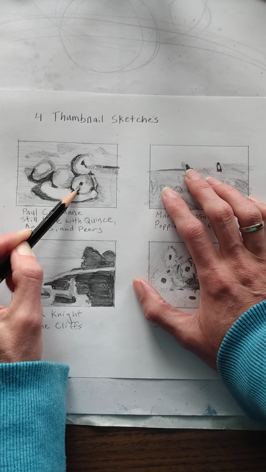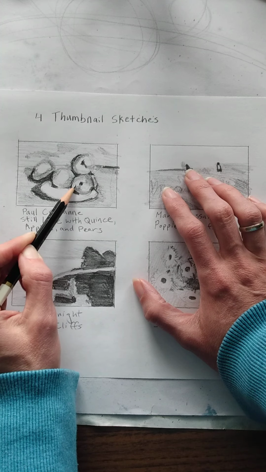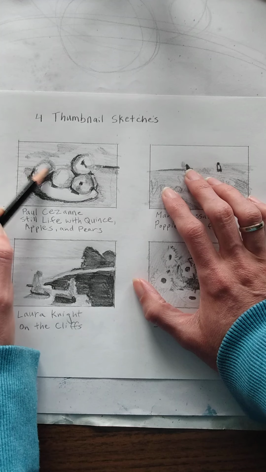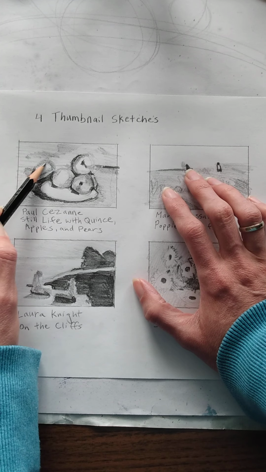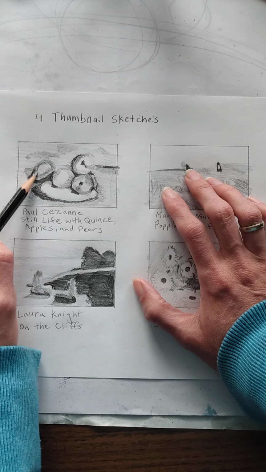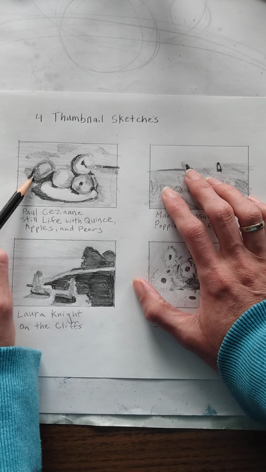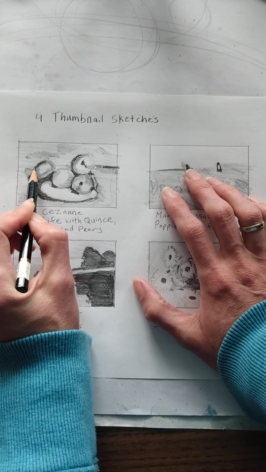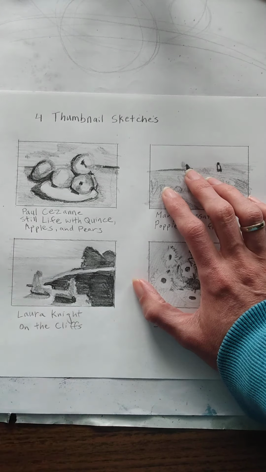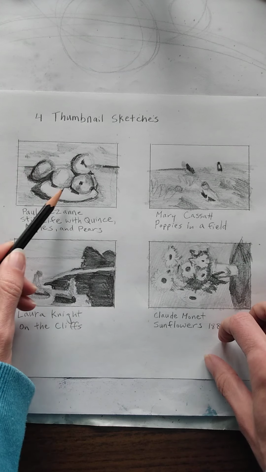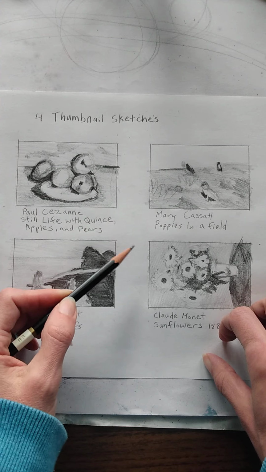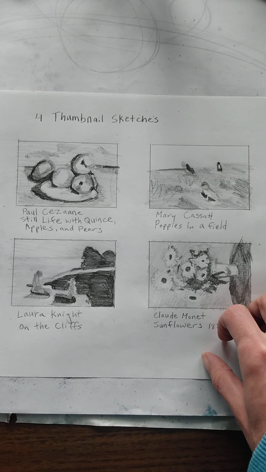Oh, there's a little bit more medium right there that I missed. That piece of fruit is a little bit darker, so I can make it a bit darker. Okay, and it's about like that, just a smidge more right there, shadow on the plate.